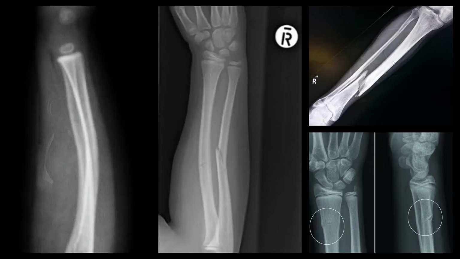And just some pictures of examples of types of fractures. This one on the far left here is plastic or bowing, and I know someone mentioned in class that you see this in rickets. There's significant bending of the bone but without breakage.